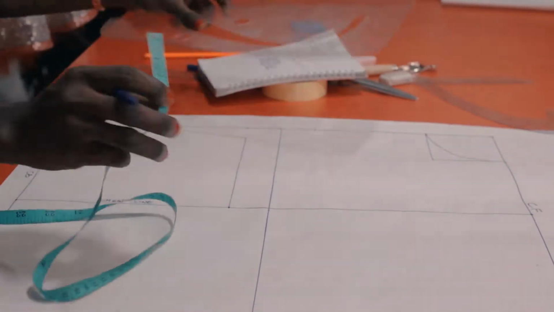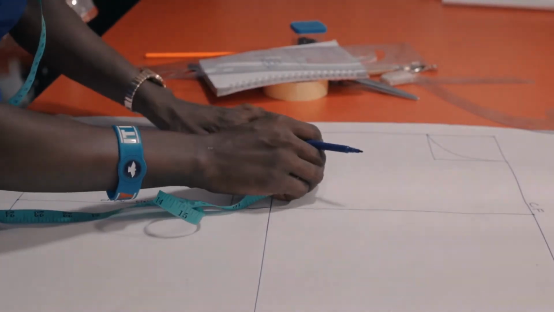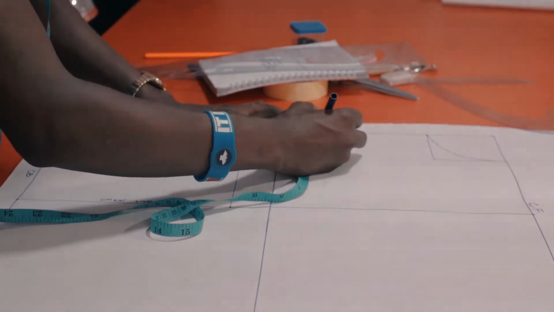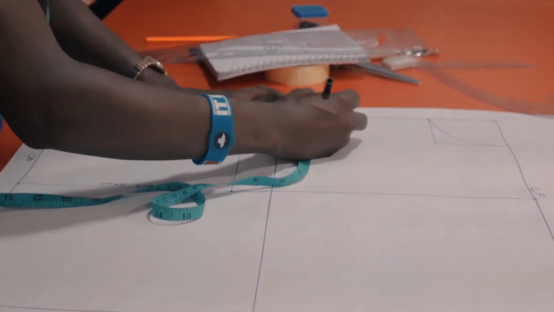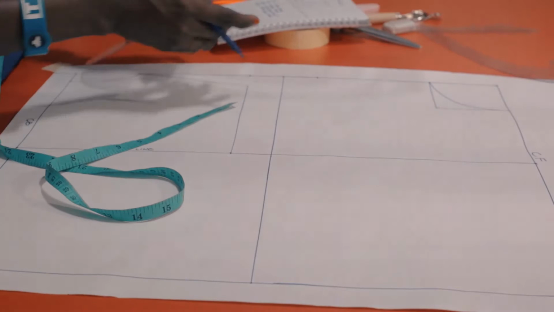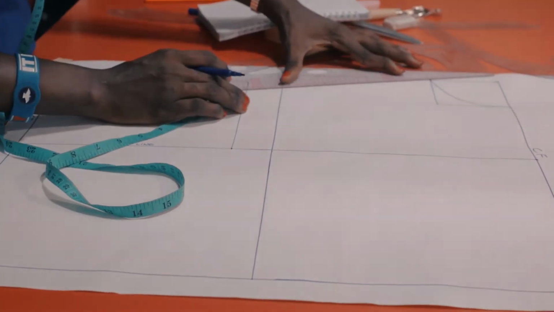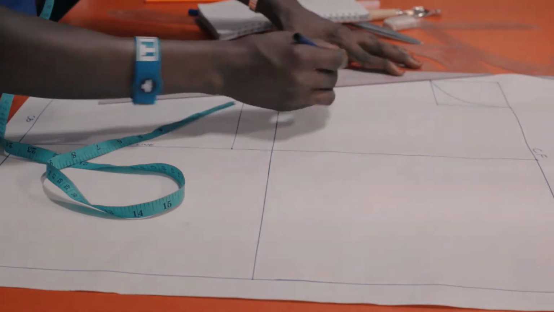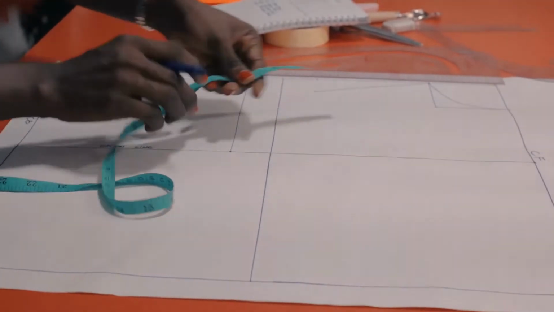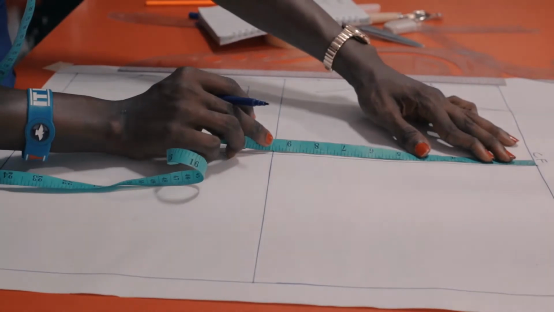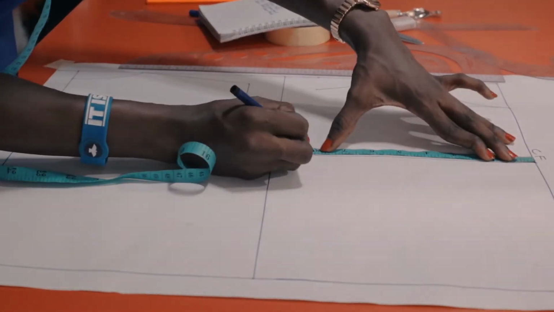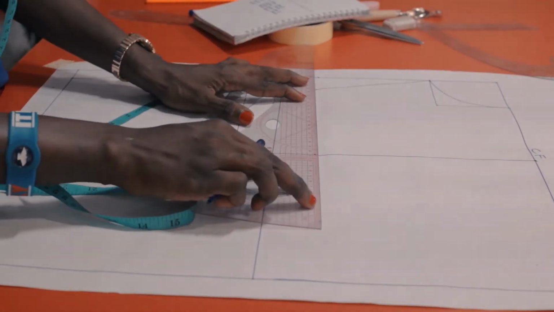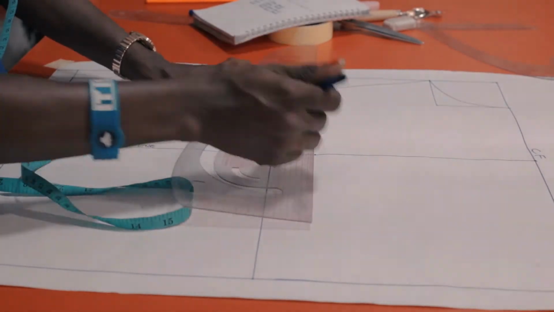Now the next thing we are going to be doing is I'm going to draw the shoulder slope. The front shoulder slope, I'm going to be using 1.5, like so. So I'll connect to the nape of the neck. So having done this, I'm going to come to this chest line here as well and mark my 8 inches, like so. Then I'll connect here too.